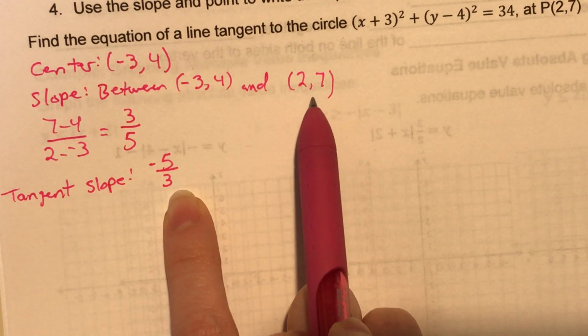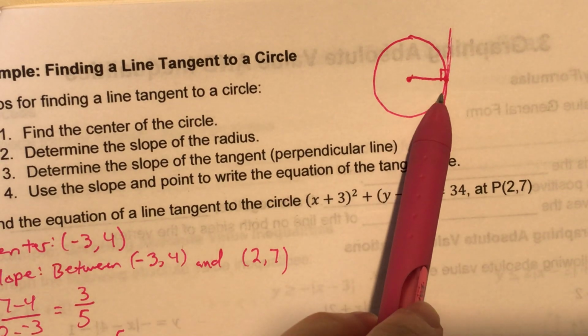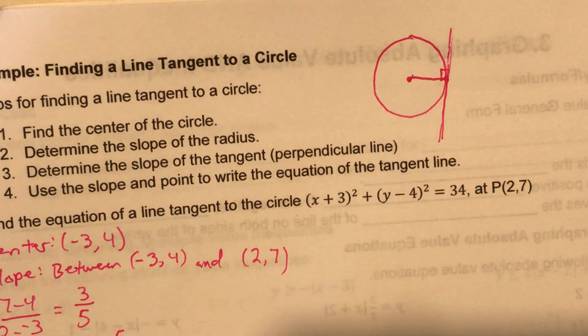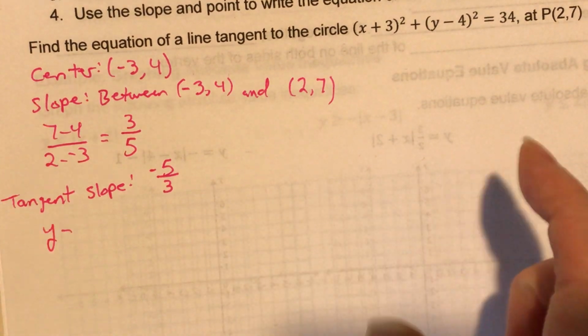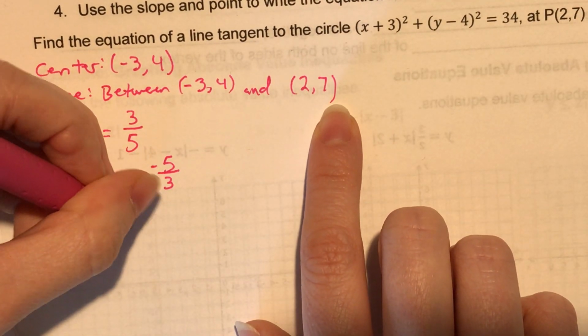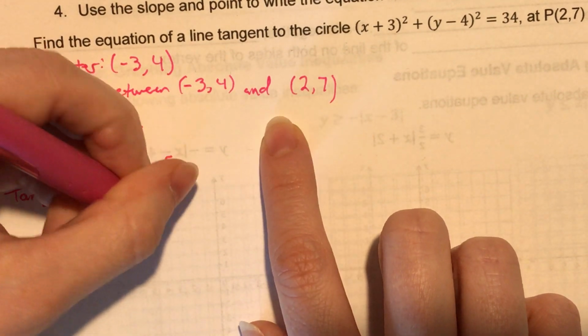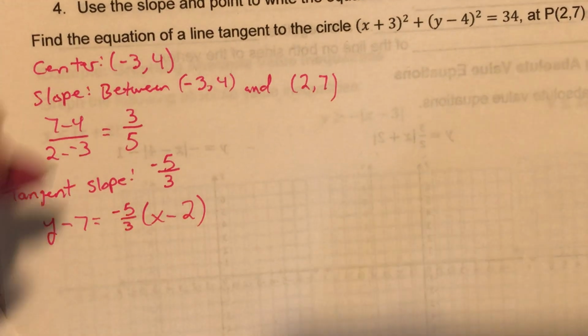(2, 7) is the point we're using because that's the point where this is tangent, right? Imagine that that is the point (2, 7). So we're going to use y minus y1, so that's going to be 7, equals -5/3, parentheses, x minus 2, the x-coordinate. And we'll go ahead and finish this out.